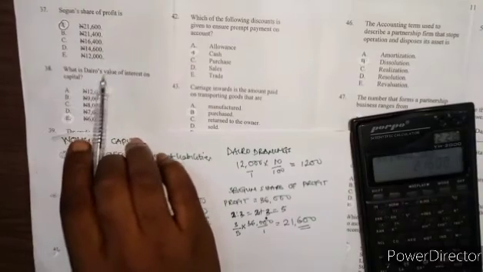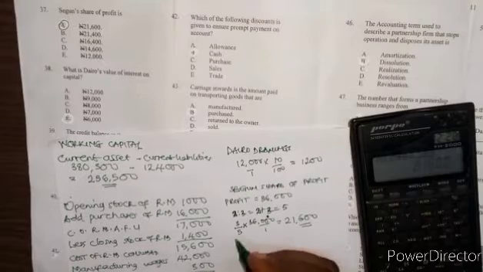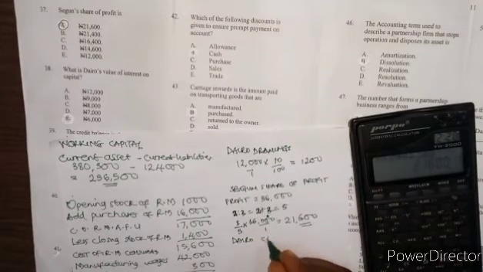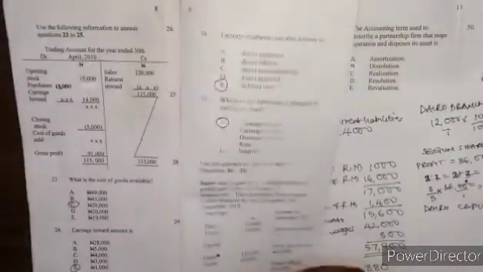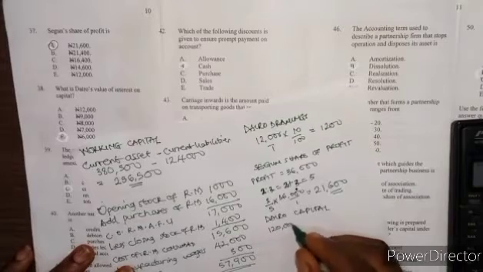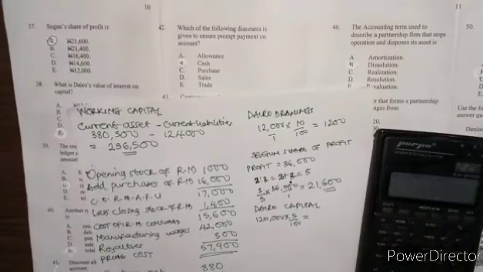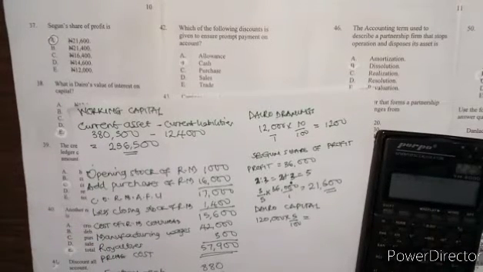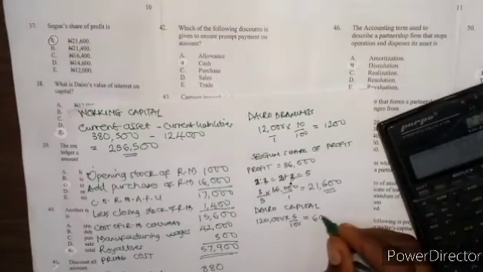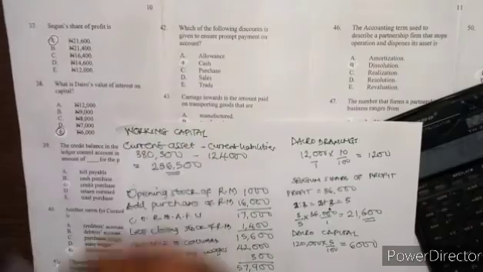38. What is Dairo's value of interest on capital? So we're going to check again. What is Dairo's capital first? Dairo's capital. So we'll check here. Dairo's capital is 120,000 and interest on capital is 5%. So we said 120,000 times 5 over 100. So we're going to have 5 divided by 100 times 120,000. It will give us 6,000. So Dairo's value of interest on capital is 6,000.